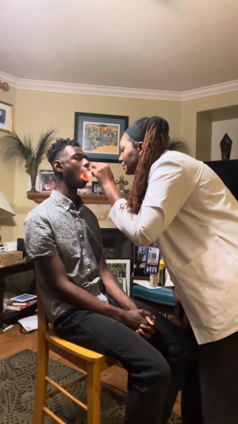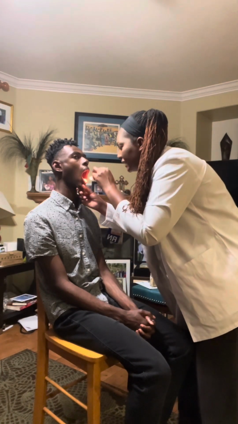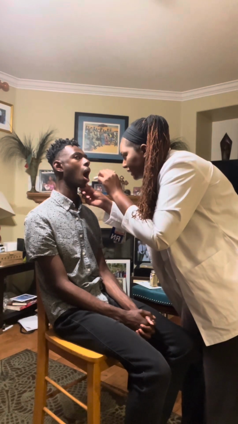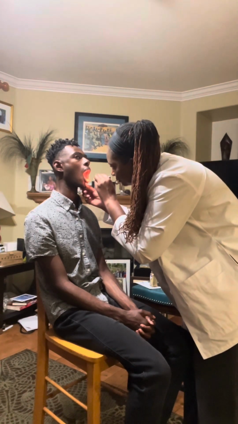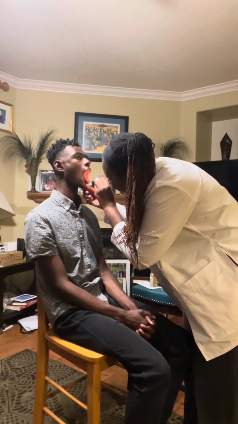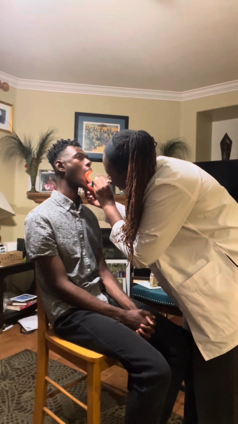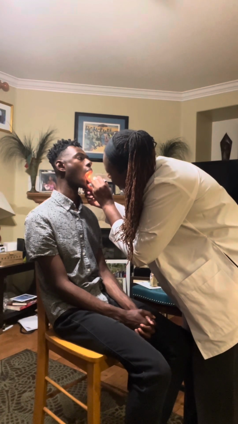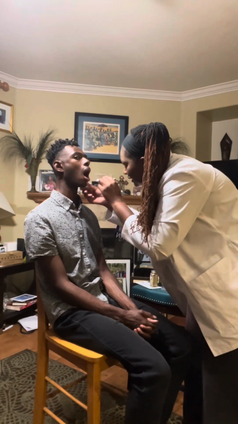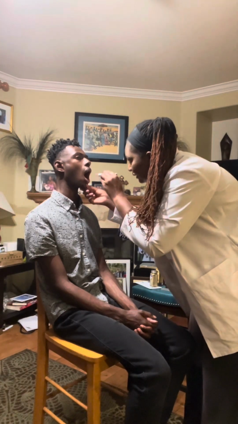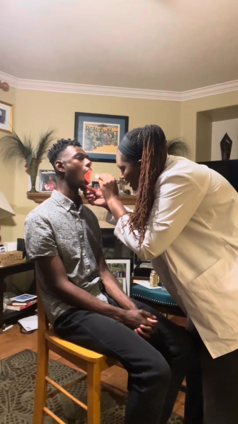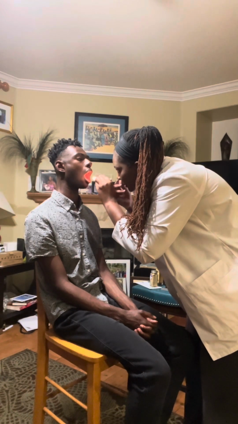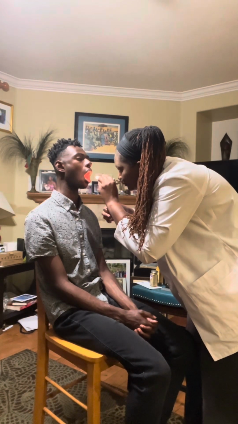And the gums are not inflamed. Teeth are intact. There's no missing teeth. There's no cavity. And no sign of infection. Okay, and the uvula moves up and down, and the tonsillar is +2.